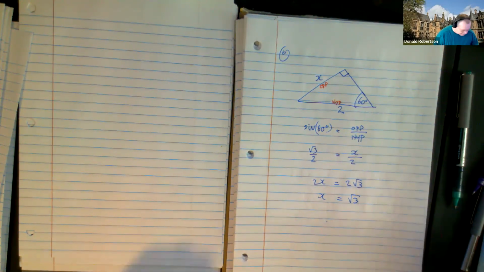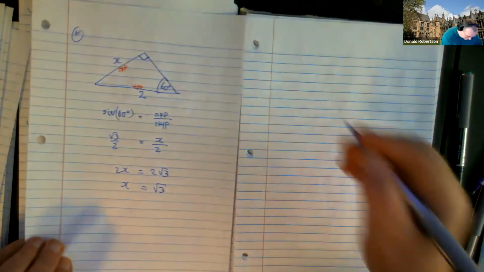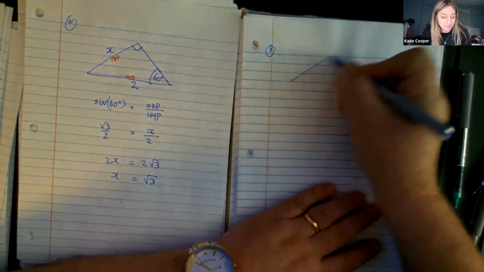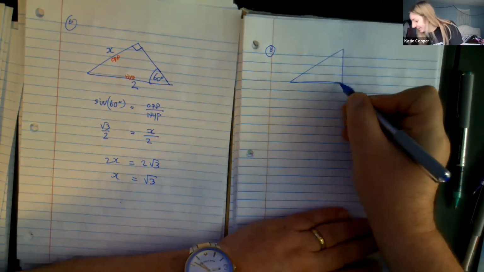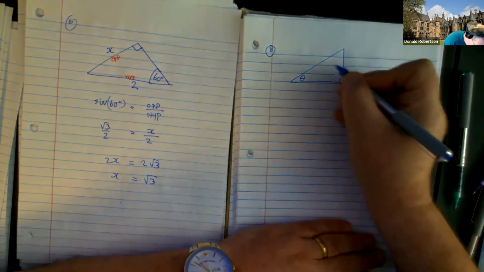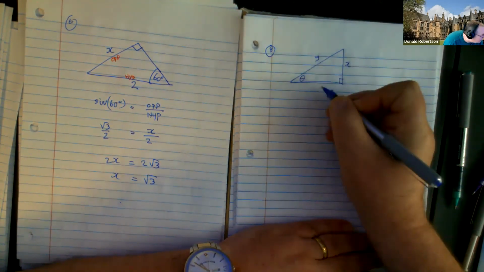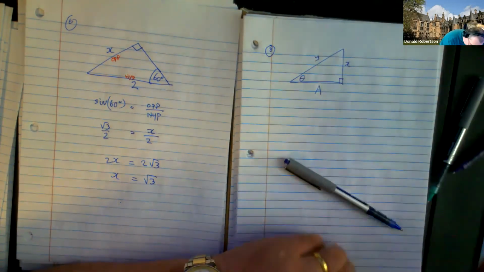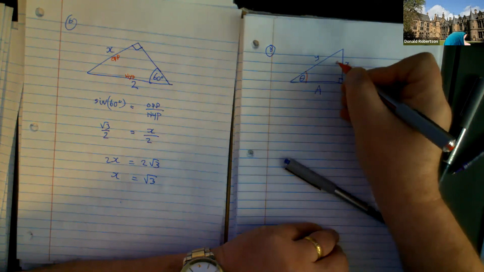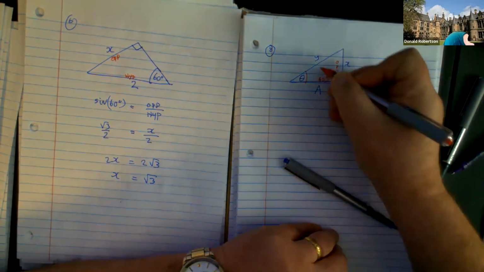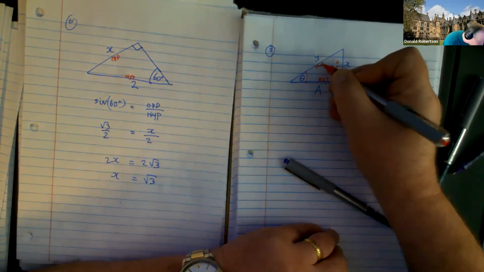Okay. And the other question you had was 8. I really couldn't get that. I don't recollect explaining this one. So there's theta. The sides are kind of arbitrary, right? They're called X, Y, and A. But from this angle's perspective, this is opposite, this is adjacent, and this one over here is hypotenuse.